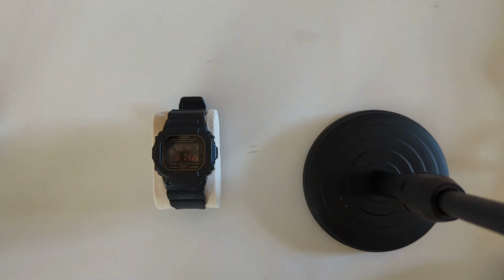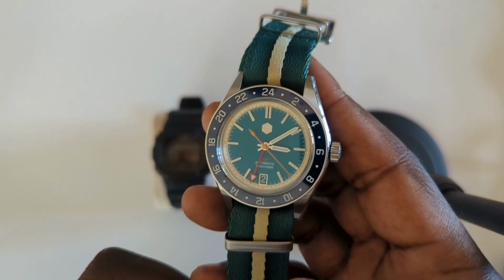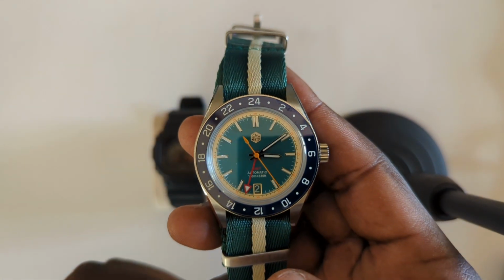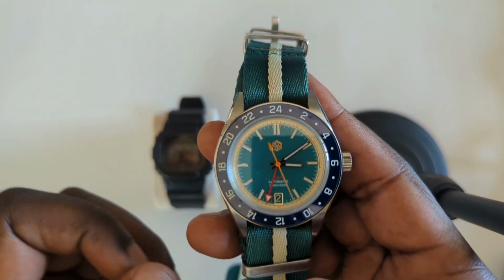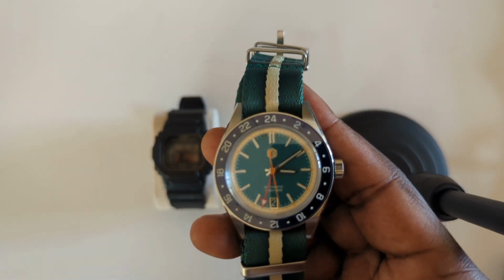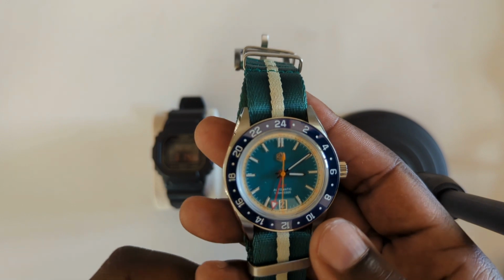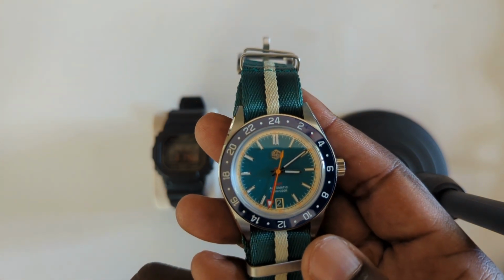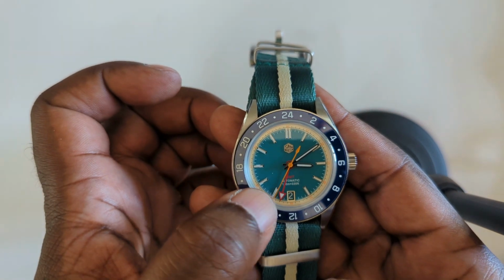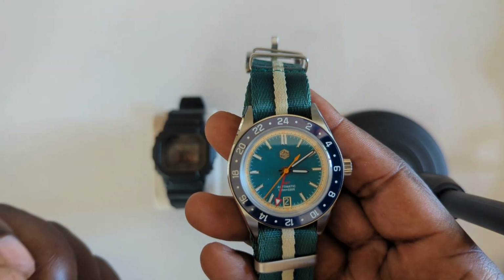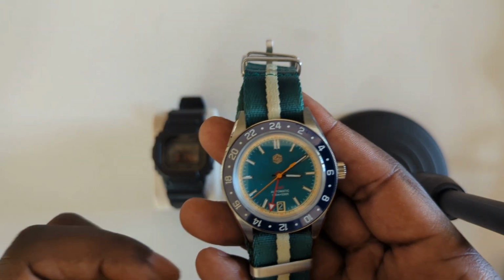You can also have a GMT like the San Martin, and this one tells time in 2 time zones. You can see the hour and the minute hand are displaying the local time. And this red hand here is displaying the time in the second time zone.